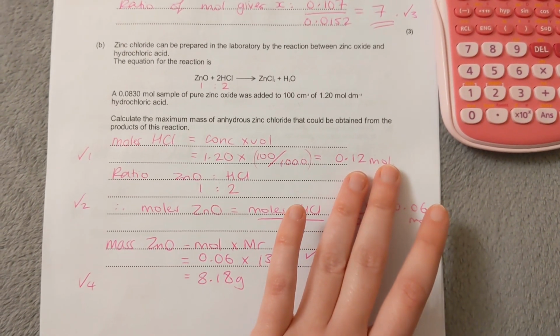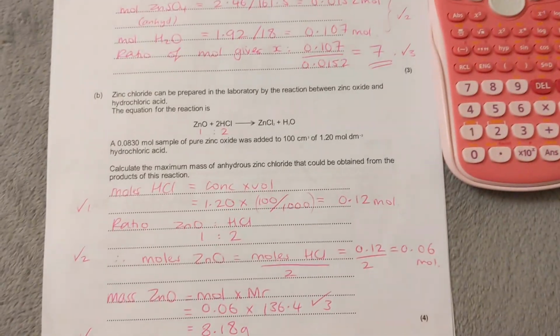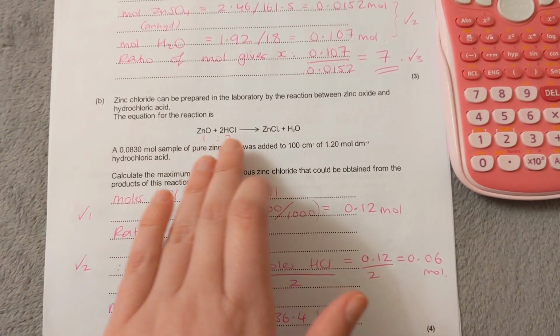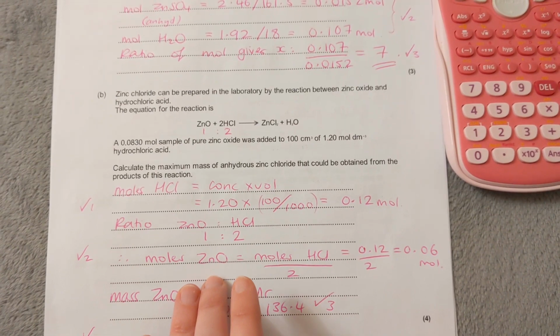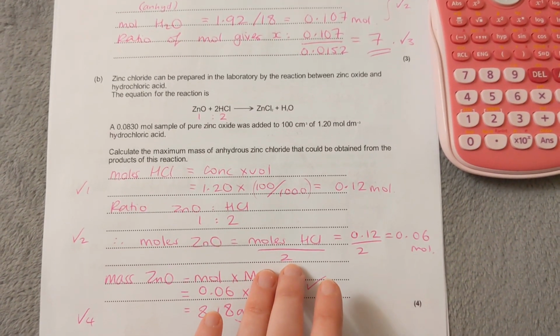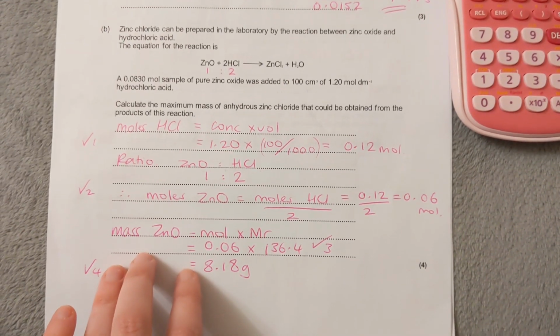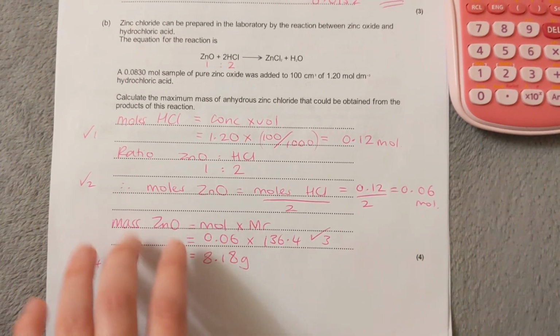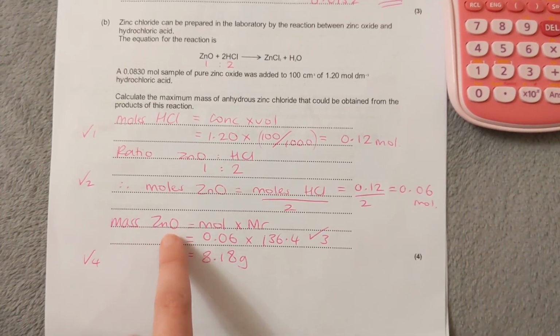We get the moles of the acid, then we can use the ratio in the balanced chemical equation. We've got 1 lot of the zinc oxide, 2 lots of the acid, so that means that the moles of the zinc oxide will be half that of the moles of the acid. And then finally we can calculate our mass of zinc oxide by rearranging that moles equation and doing moles times molar mass of zinc oxide.